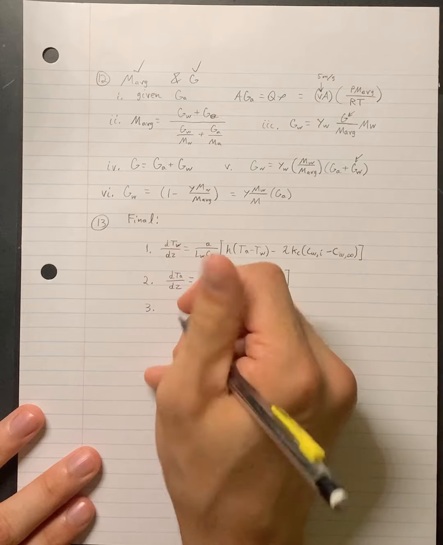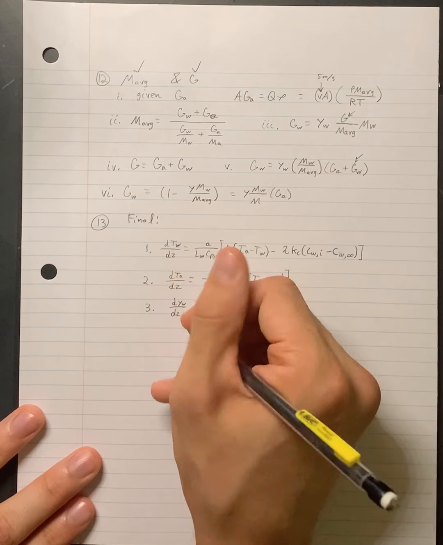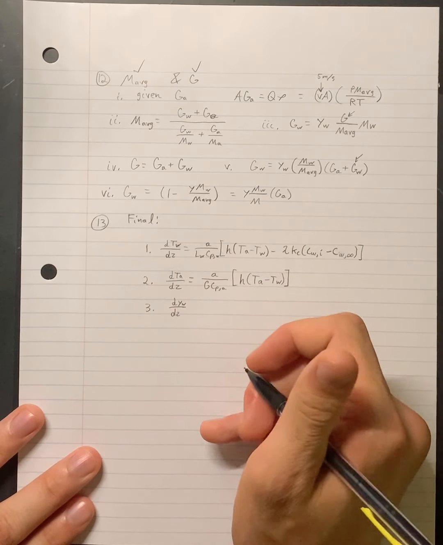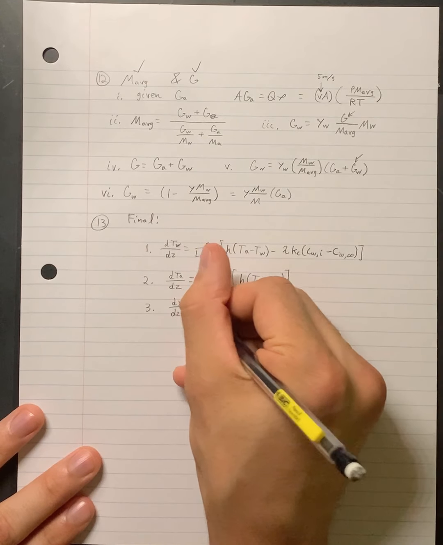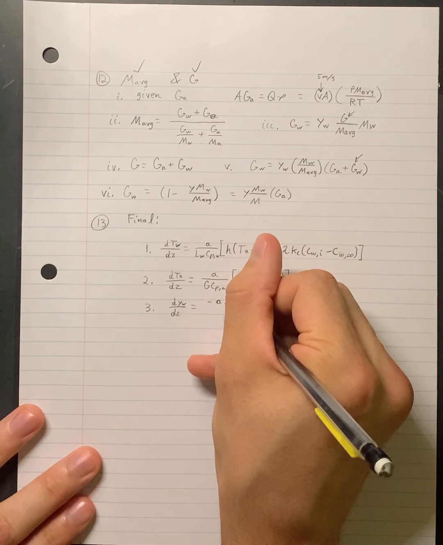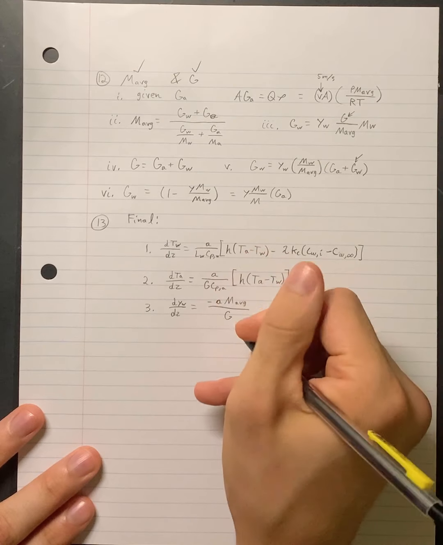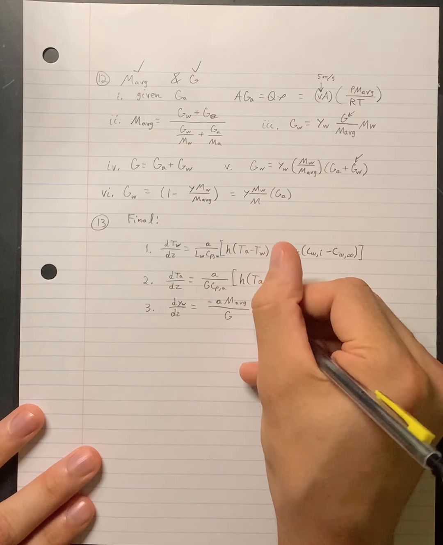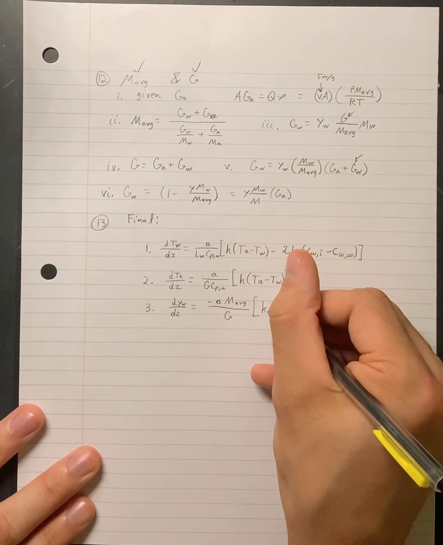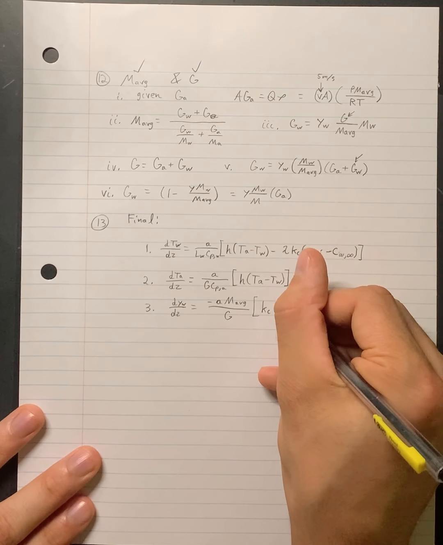And finally, now we've got our material balance. With our material balance, we get the mole fraction of water related to position, which would be the negative surface area to volume ratio times the molecular weight average over the overall mass flow rate. You got Kc, and then we use the difference in water concentration.